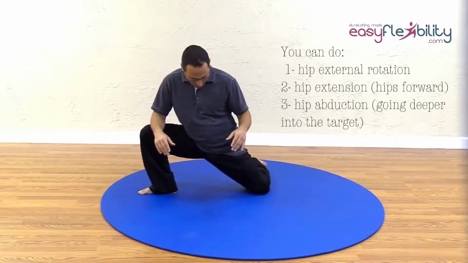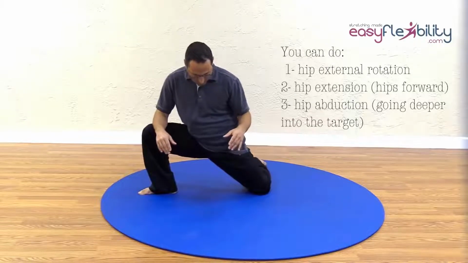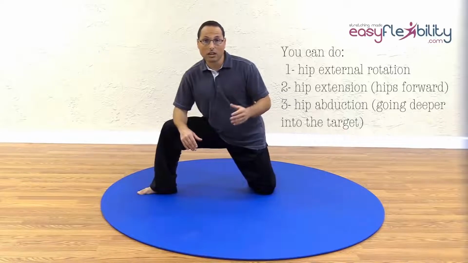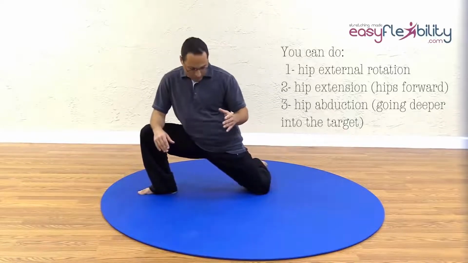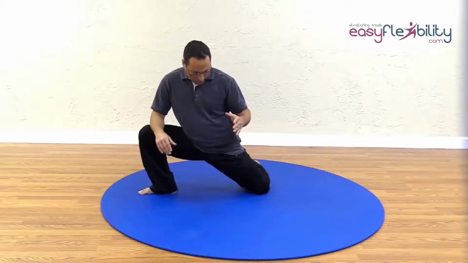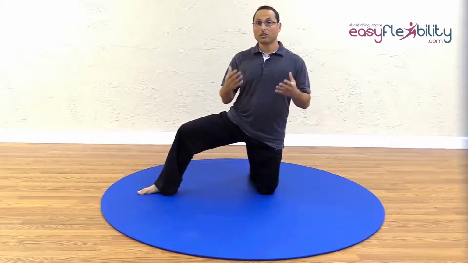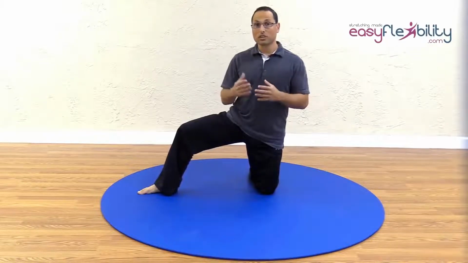So here, I can do this, this, and this, okay? So I added another action. However, if instead of this being my leverage, this becomes my leverage, and this becomes my target, now I just change how I do my leverage, and it's no longer modality, it's just a slightly changed technique.